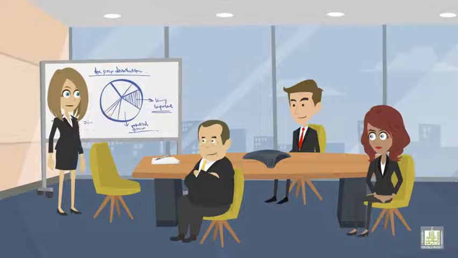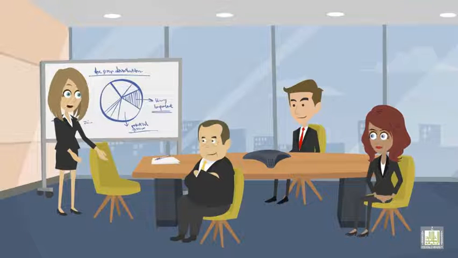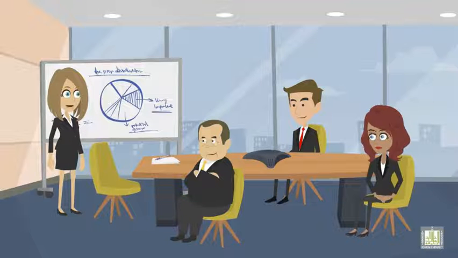But can stress be good? Well, sometimes yes. Stress in moderation is normal and not always negative. Some people believe they're more productive and effective when they operate under stress or close to a deadline.